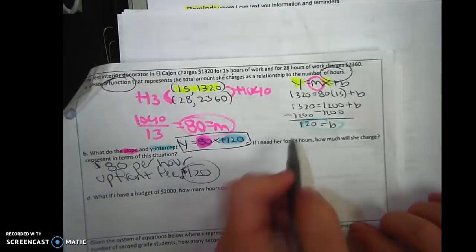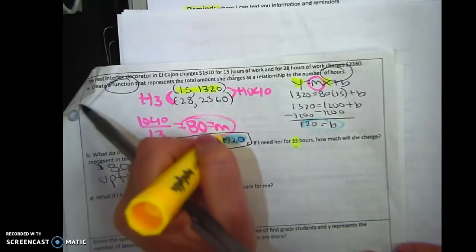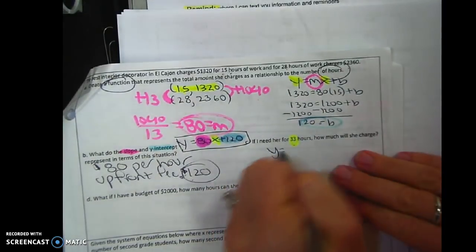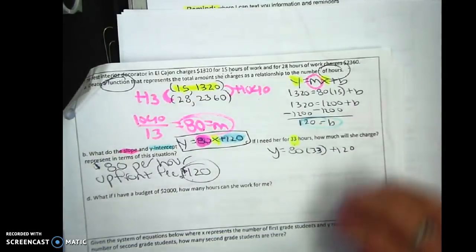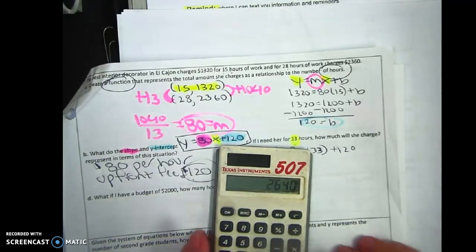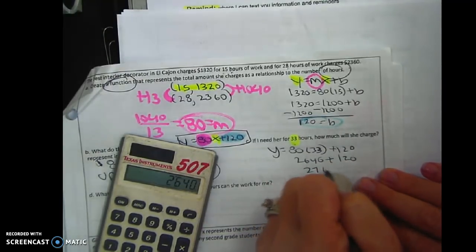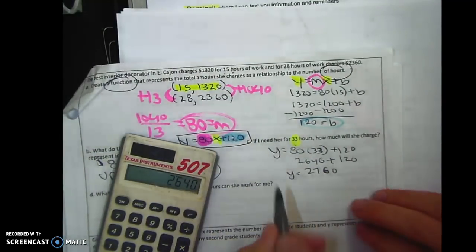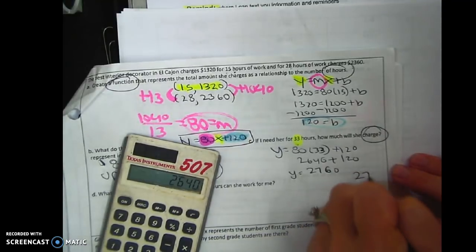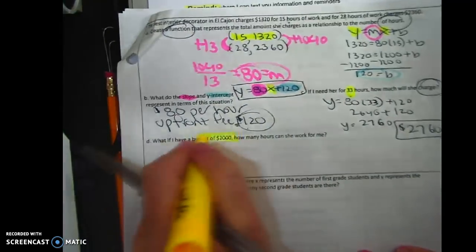All right, now they're asking if I need her for 33 hours. So now I'm going to take the 33 and I'm going to plug it in there. So I'm going to go y equals 80 times 33 plus 120. Use my calculator. 2640 plus 120, 2760. Now, if I just write 2760 equals y, that is not real life. It says, how much will you charge? So you get charged $2,760.